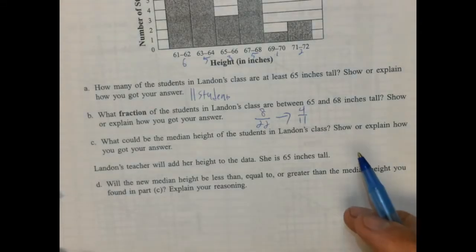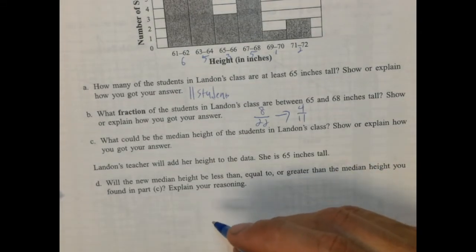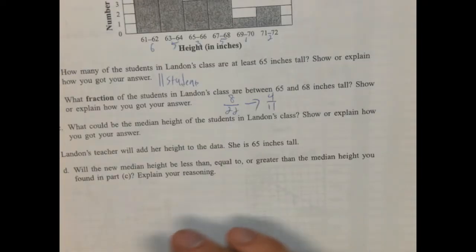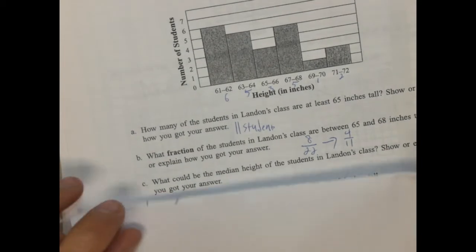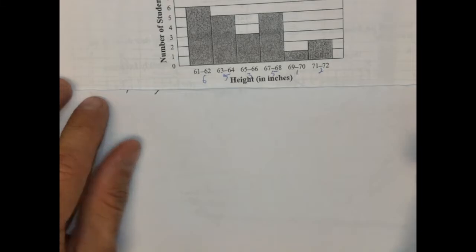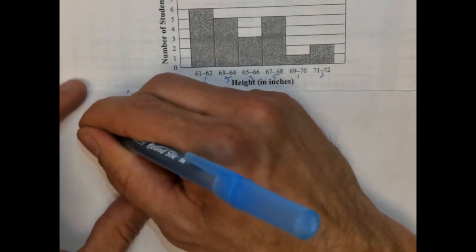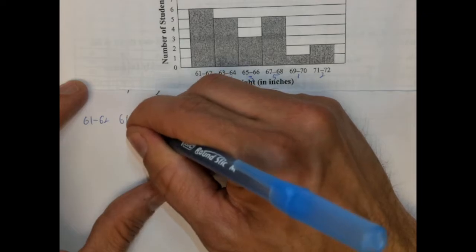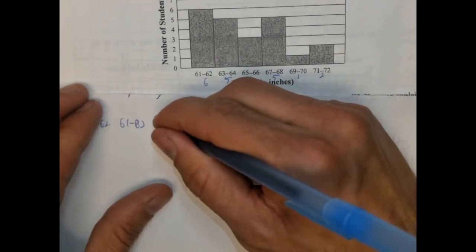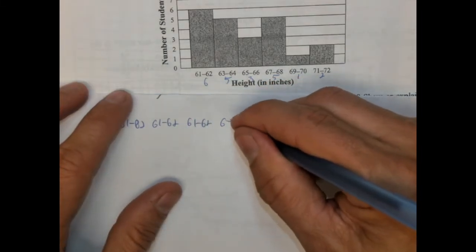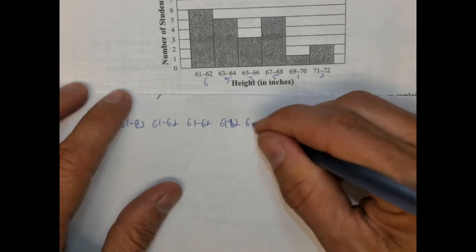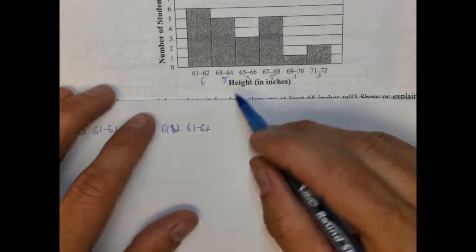Now, I could write this out. I'm going to show you how I'd write this out. I'm not going to recommend doing it this way, but you could. All right. Some scrap paper. Let's see. Okay, so we got. It's tough to do listing these up because they're categories, but let's try it anyway. So 61 to 62, 61 to 62, and you could do this 6 times, which I'm going to do, just to make a point. 61 to 62, 1, 2, 3, 4, 5, 6. So there's 6 of those.